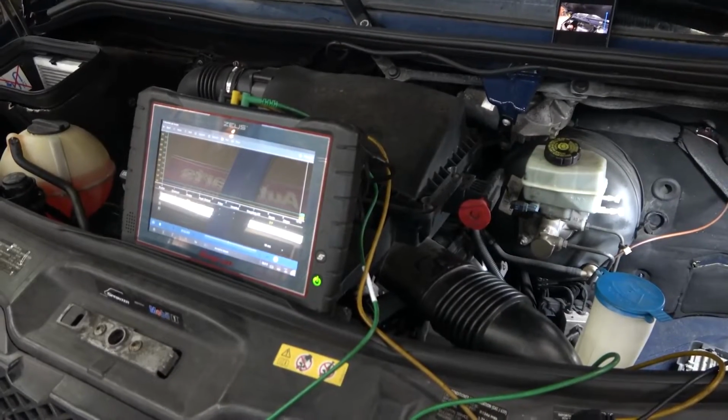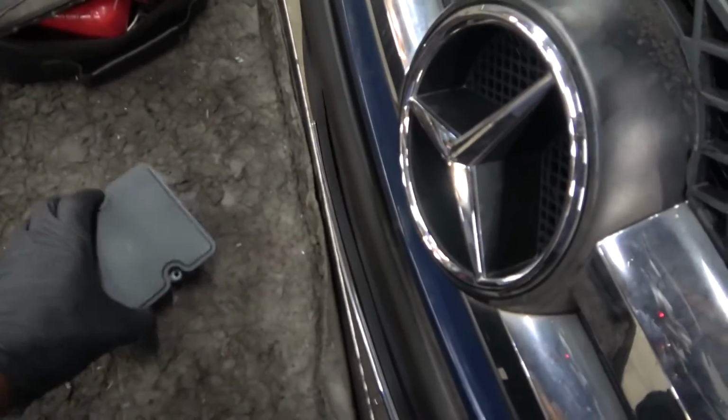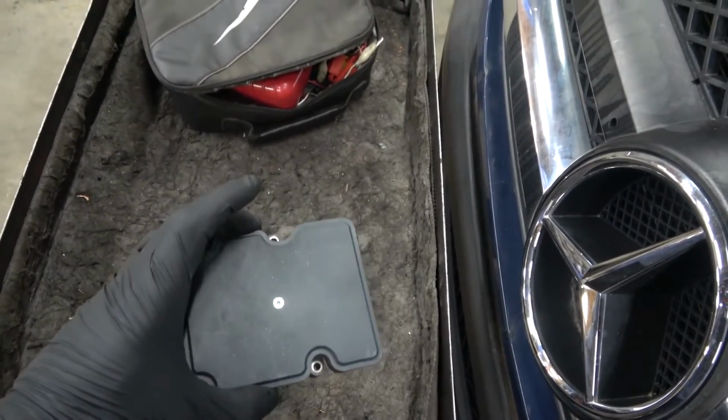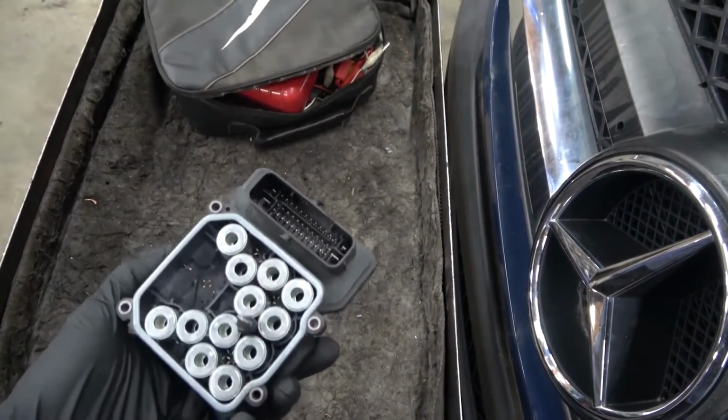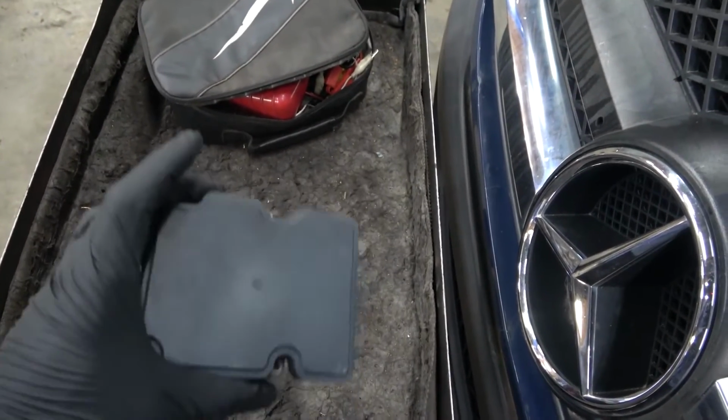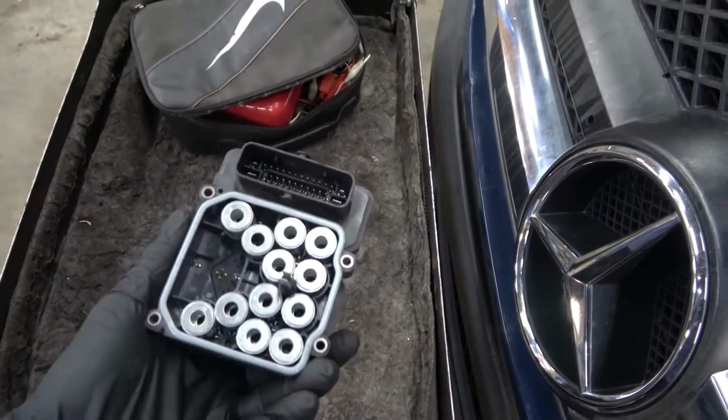I looked around the shop and I found the old ABS control unit that I was talking about. Okay, here it is. I use this ABS control unit for testing purposes. But you don't want to install this on the vehicle.